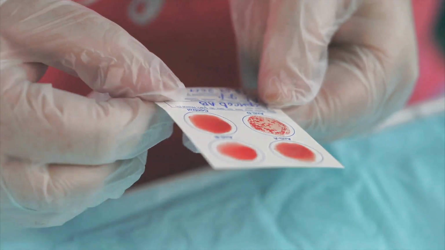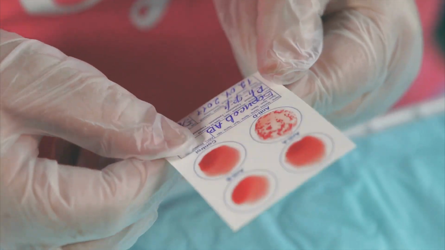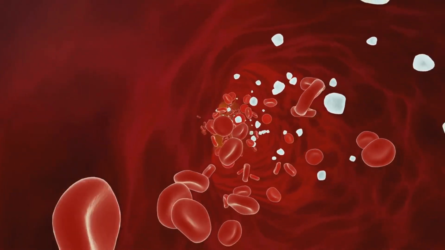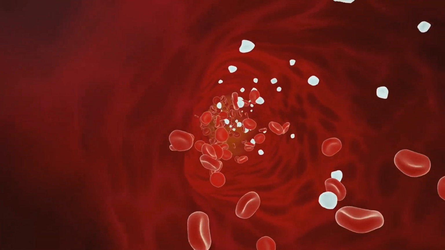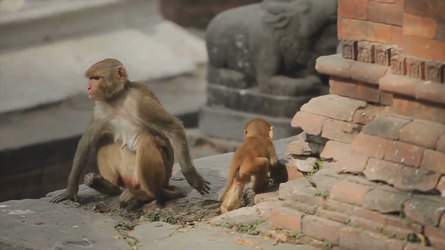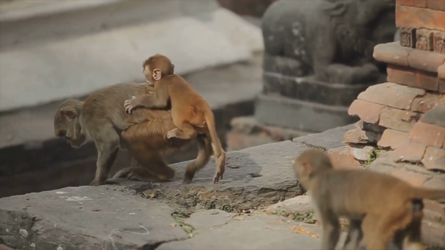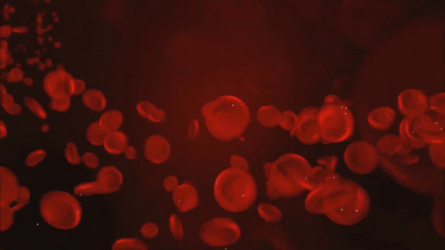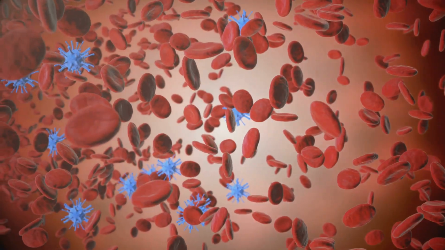In addition to the ABO system, there's another important player in the blood typing game, the RH factor. This factor adds another layer of complexity, further classifying blood as either positive or negative. The RH factor is named after the rhesus monkeys in which it was first discovered. If you have the RH factor on your red blood cells, you're Rh positive. If you don't have it, you're Rh negative.